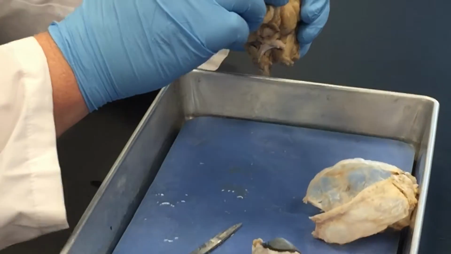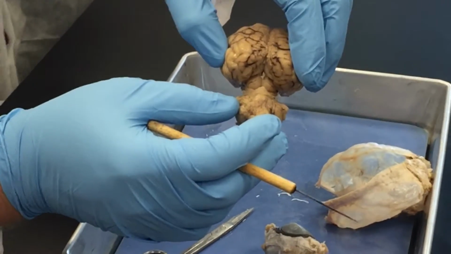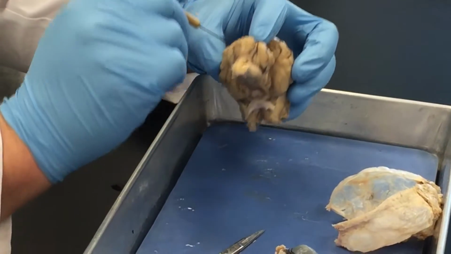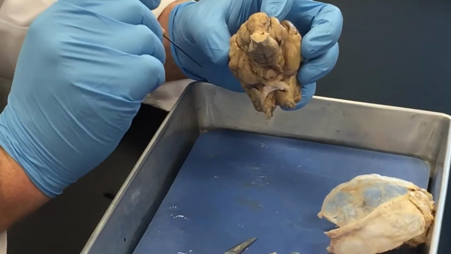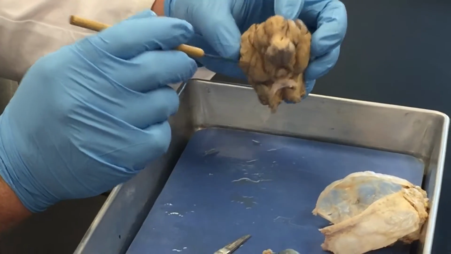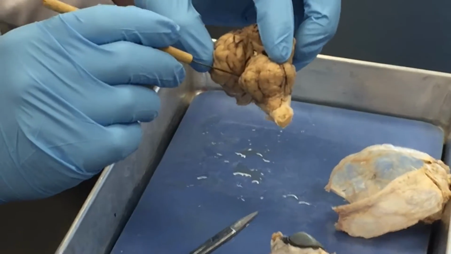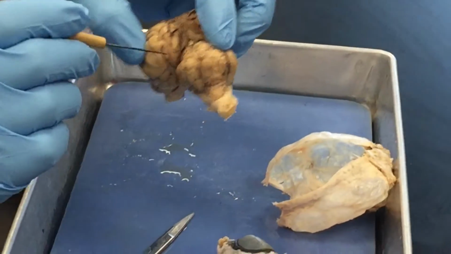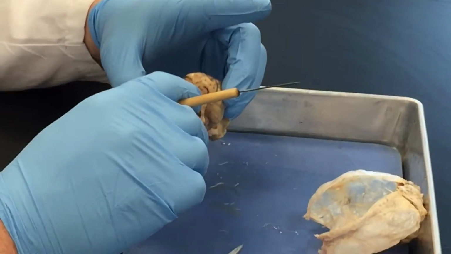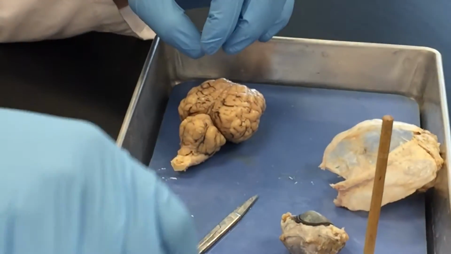So inside there, you see those four little bodies? See those four little bodies between there? That's going to be our corpora quadrigemini. Of course, these two large ones at the top are superior colliculi, and what are superior colliculi responsible for? Visual reflexes, yes. And then the inferior colliculi down here at the bottom. Brandon, if you can see that, inferior colliculi, those are what? Auditory reflexes or hearing reflexes. Okay. So, corpora quadrigemini, superior and inferior colliculi.